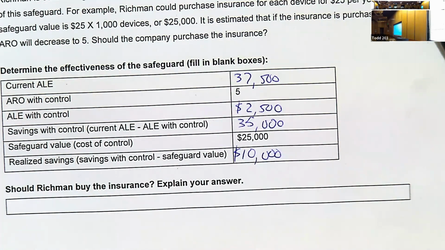Okay, those who said yes, why did you say yes? Let's start there. The expected value is $10,000 of realized savings. All right, so we save money. We come out ahead. Therefore, absolutely, I'm going to do it. Yes, because it's close to a quarter of what the expected. Right, so that ratio is pretty darn good. So it seems like a pretty good investment from that perspective.